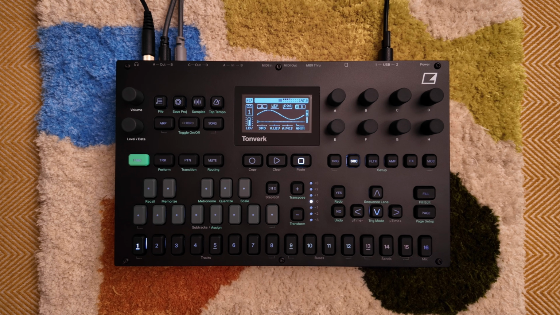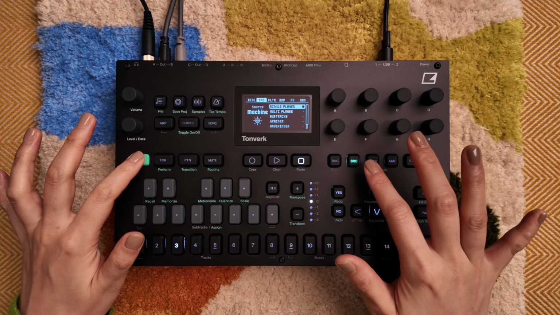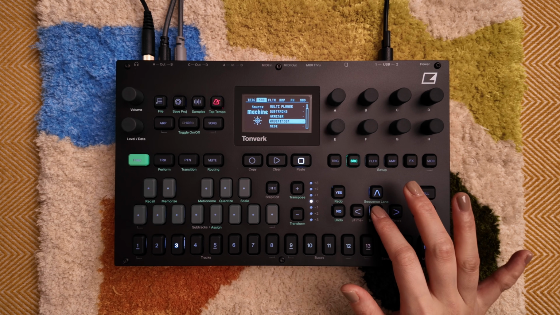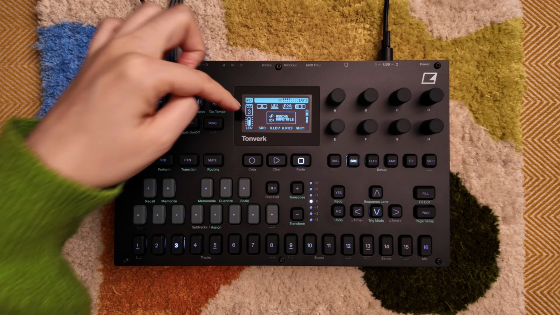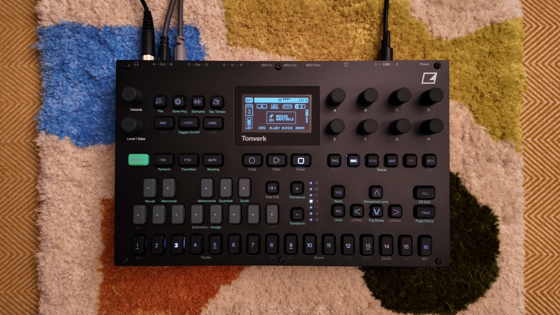Now let's load Wavefinder. Select a track, hold Function and press Source to access the list of source machines. Select Wavefinder and press Yes. The wave icon above the track number indicates that the machine has been loaded.